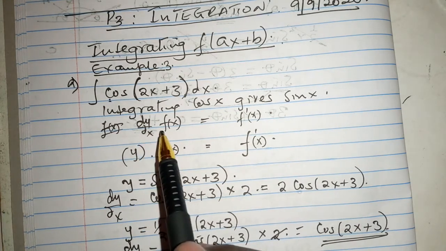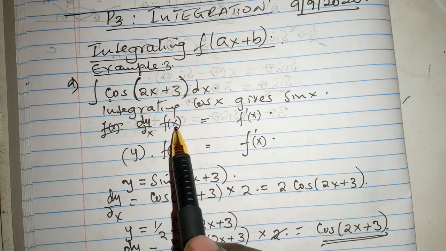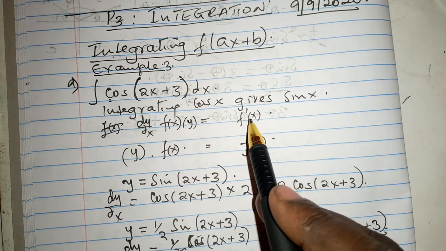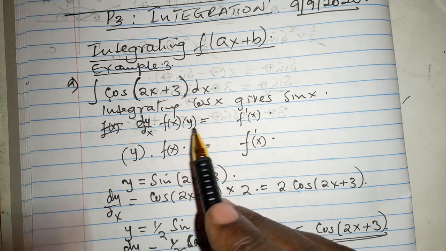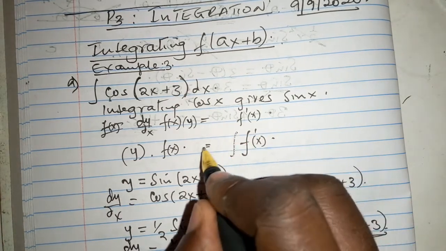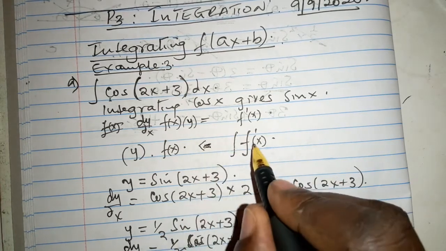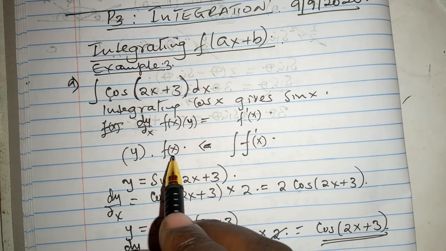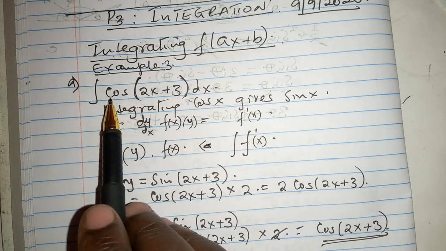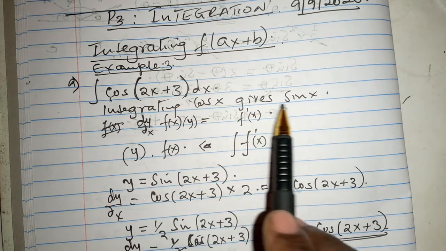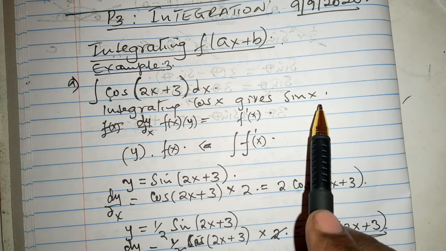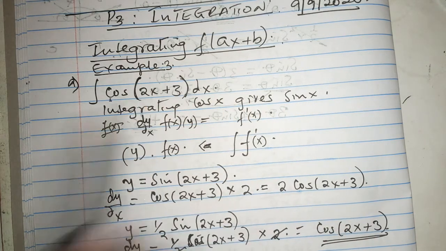If we have y, the derivative of a function f(x), also called y prime, and we integrate f prime x, it should give us the original function y. That means integrating the cosine of 2x plus 3 should give us sine of something, and if we differentiate that sine, we should get back here.